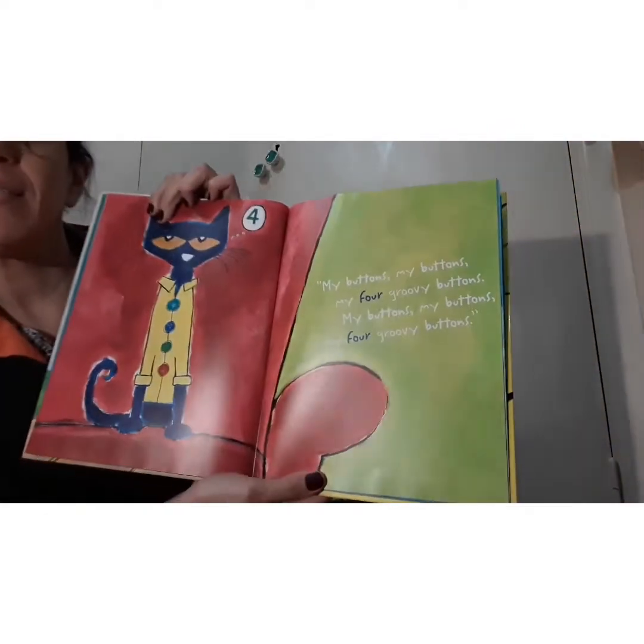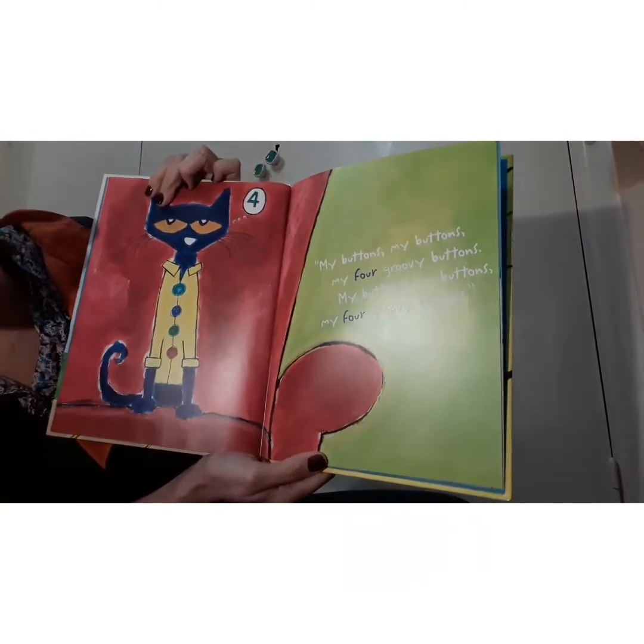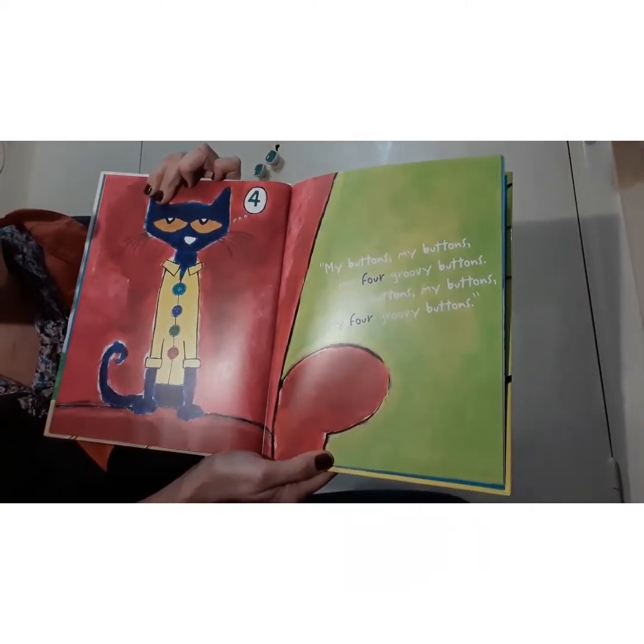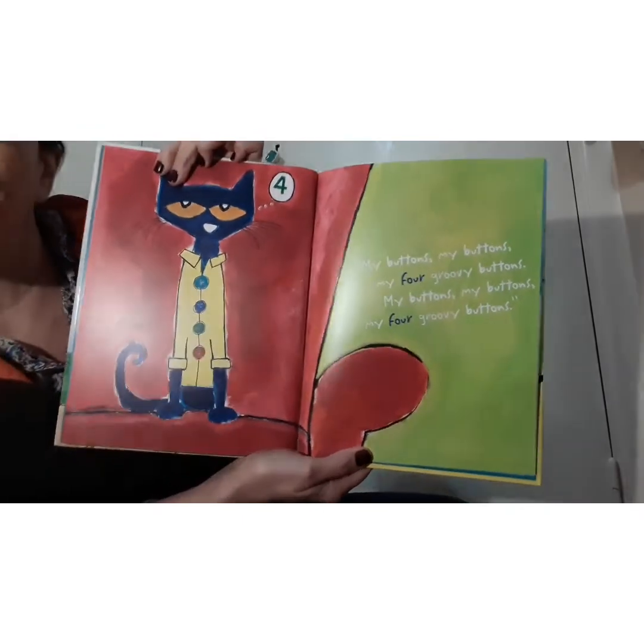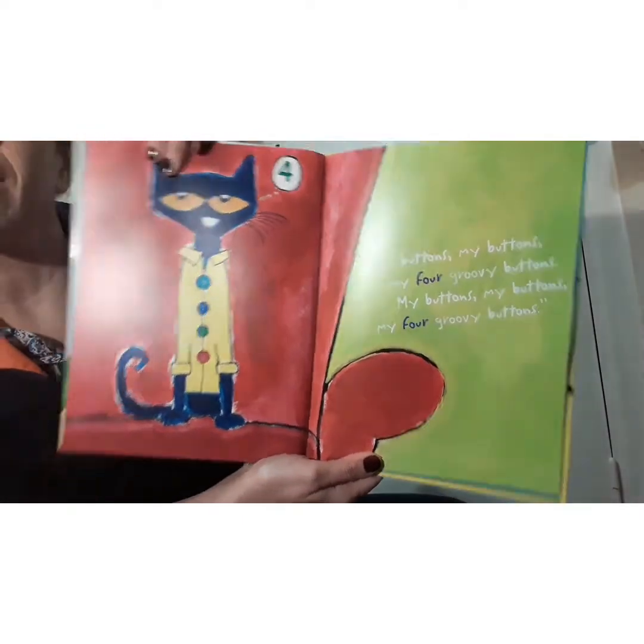My buttons, my 4 groovy buttons, my 4 groovy buttons.